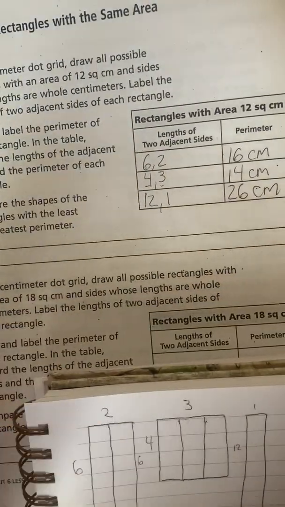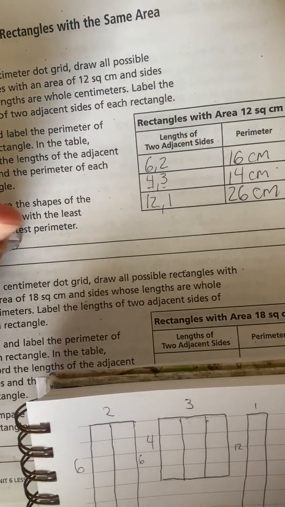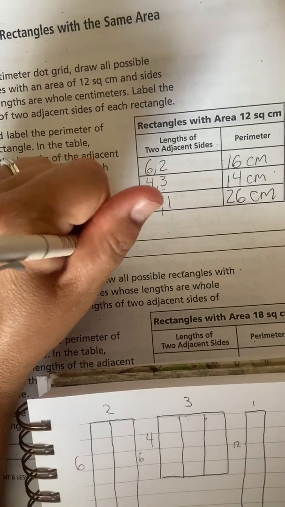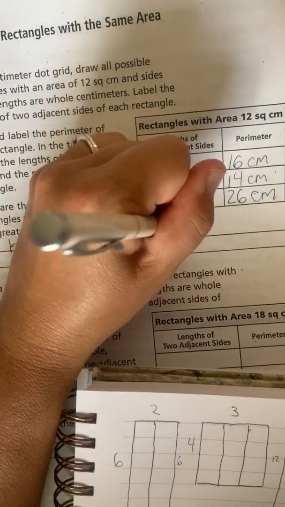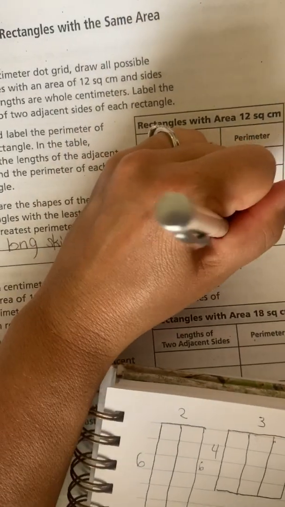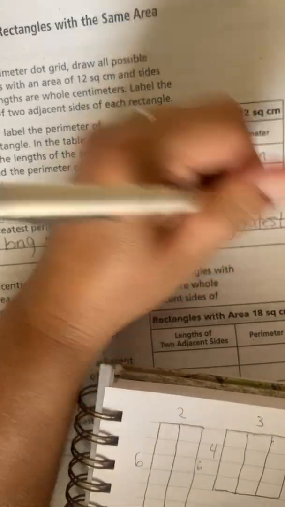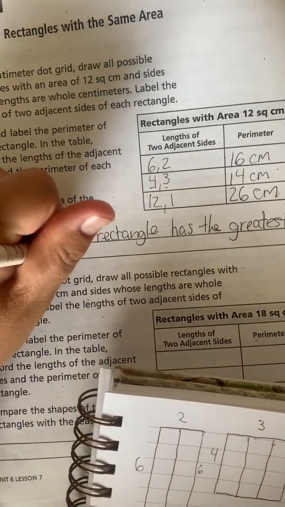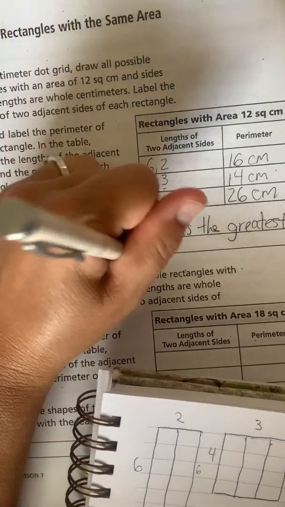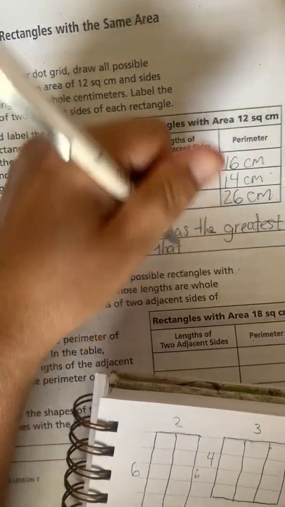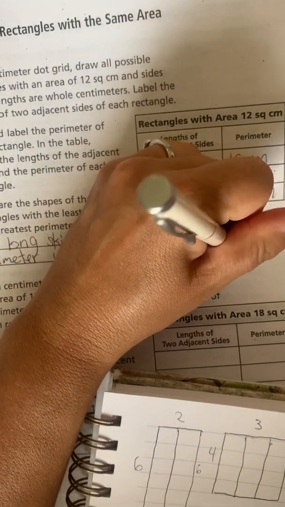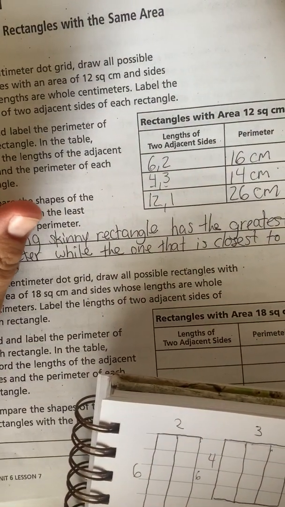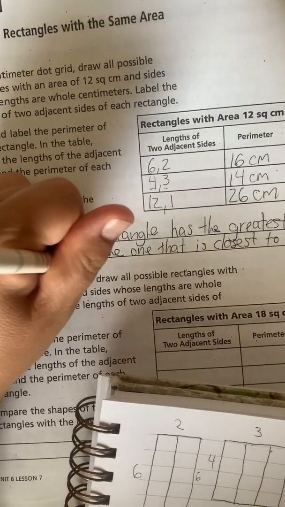So we could say the long skinny rectangle has the greatest perimeter, while the one that is closest to a square has the least.